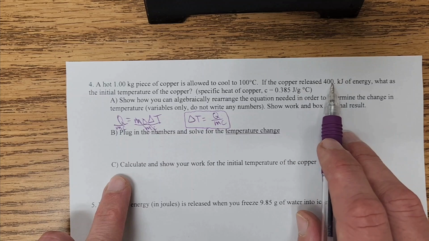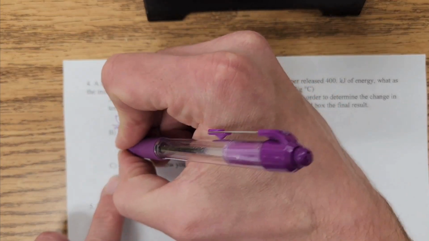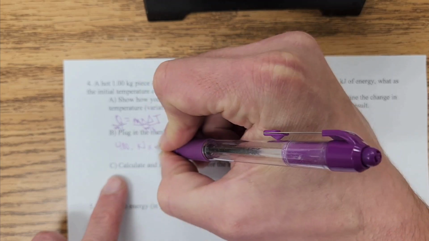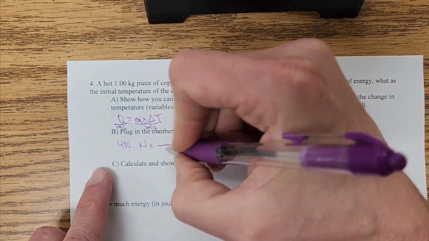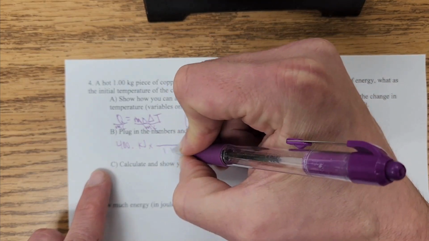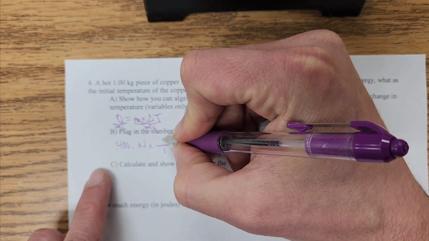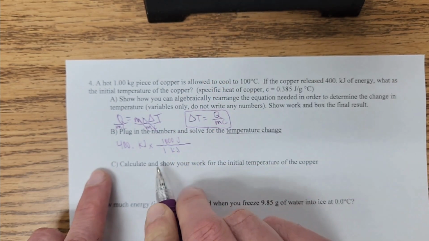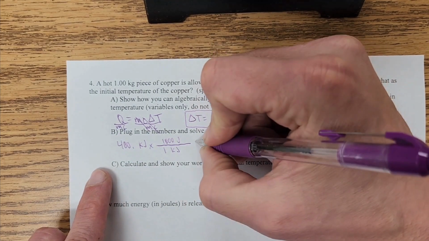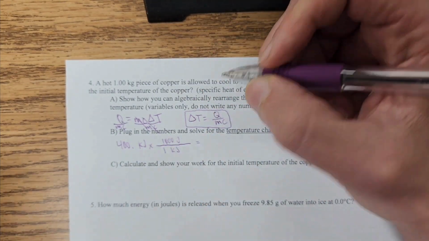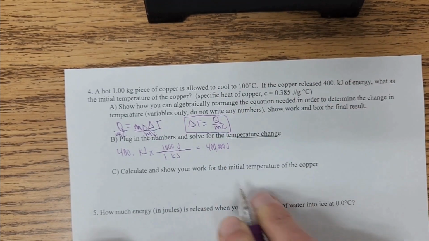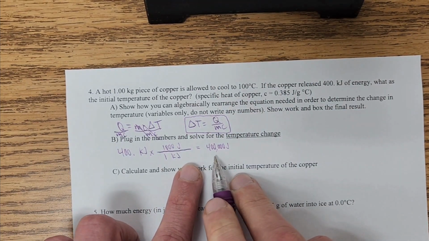400 kilojoules. You have to remember that kilo means 1,000, so 1 kilojoule is, you can put 10 to the third or the number 1,000, whatever you prefer, joules. And then the answer to that one is 400,000 joules. So that's part of our answer. Well, that's part of the setup we need for the answer.